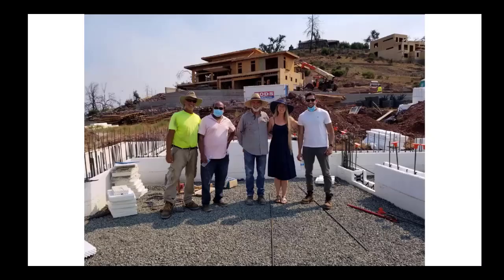This is the Altamura family. Nicholas is in the bright yellow shirt on the left there, and that's the owners of the property. And you can see somebody building another wood project that'll burn down the next time they have a fire. Ours won't.